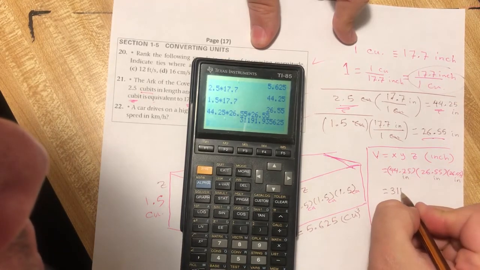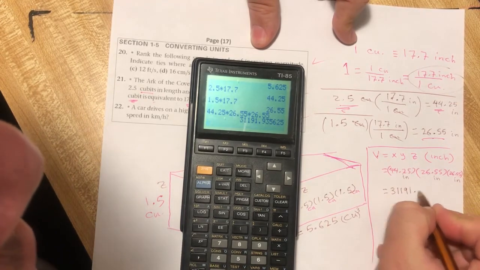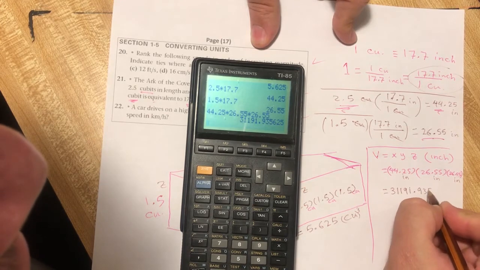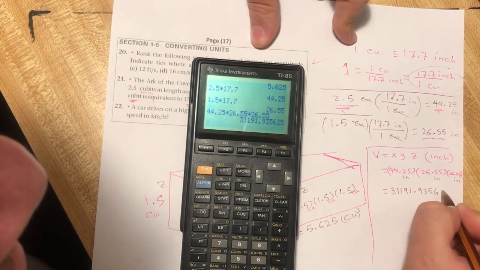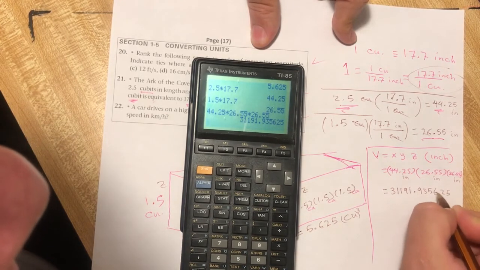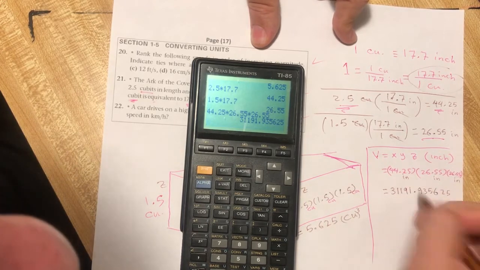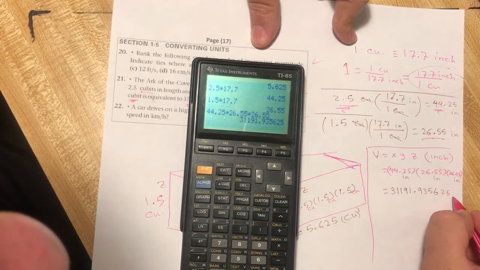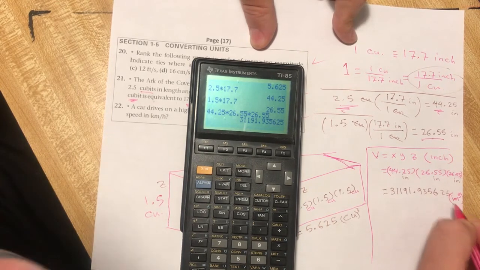Okay, 91.935625 inches cubed, or cubed inches, because it is a volume.